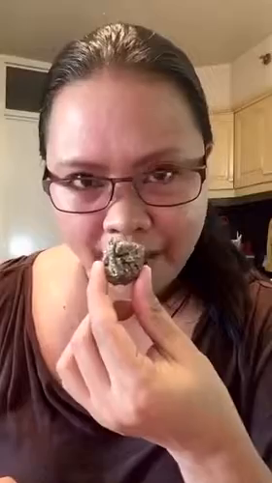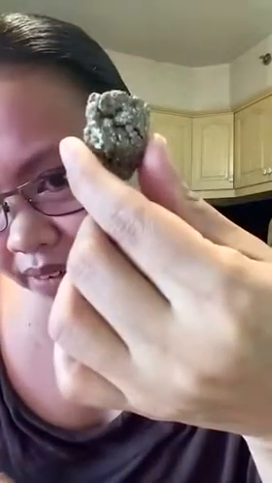This mineral is famous because it's called by some people fool's gold. Not all that glitters is gold. This is the mineral pyrite.